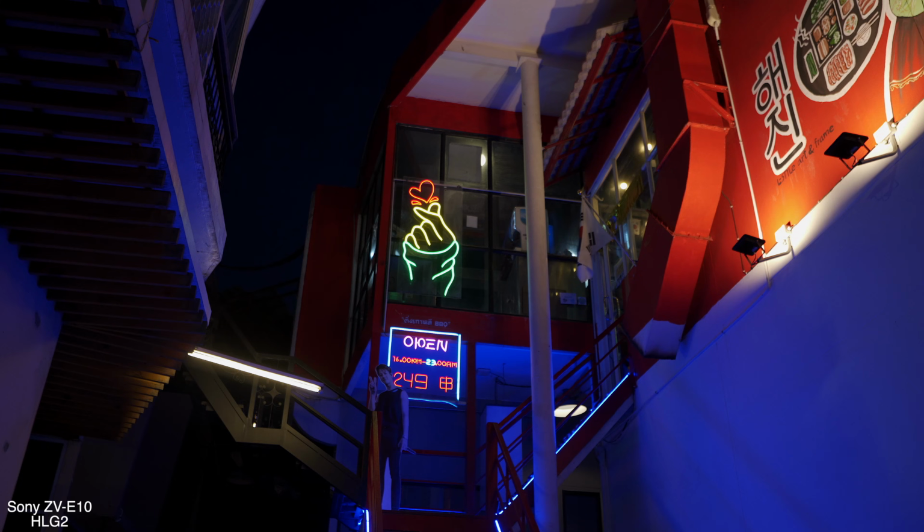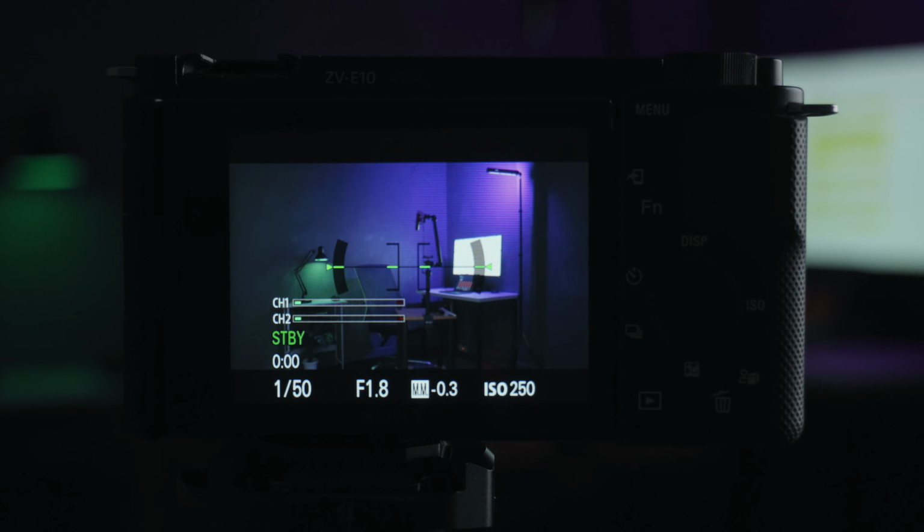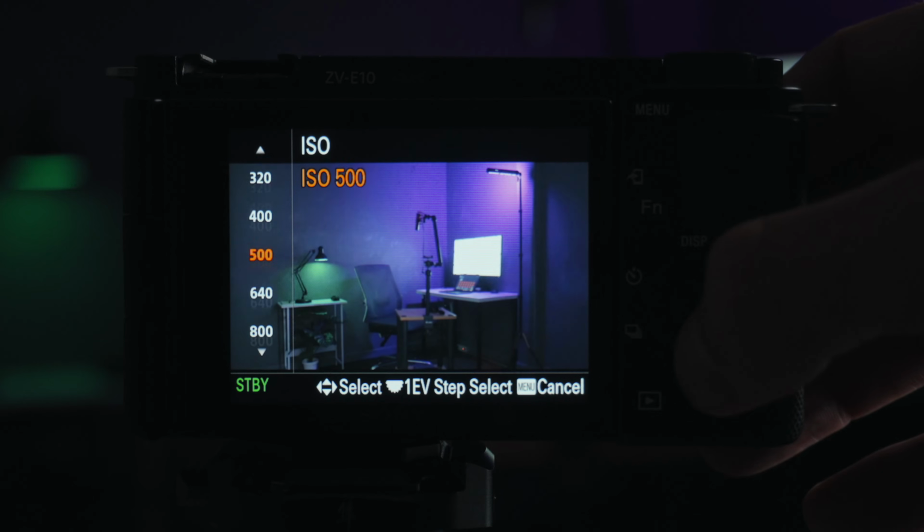The way I expose HLG2 is very simple. Unlike with S-Log2, I don't really overexpose my image. I like to keep my exposure metering from -0.3 up to +0.7. It all depends on the situation.